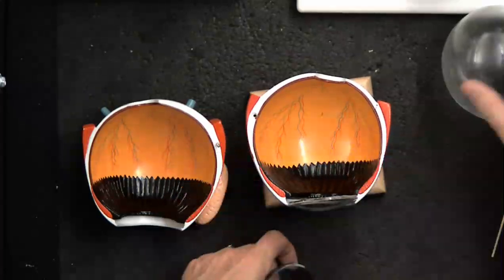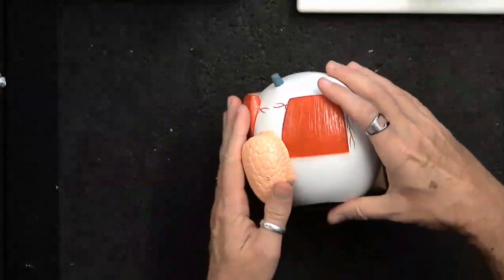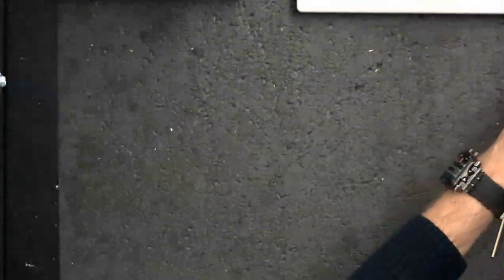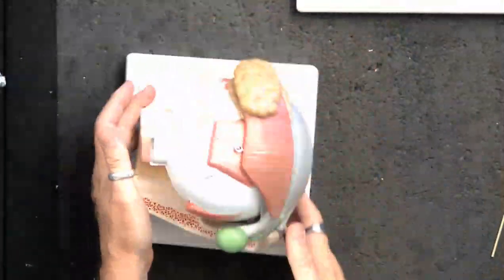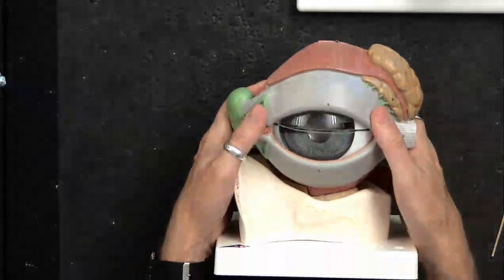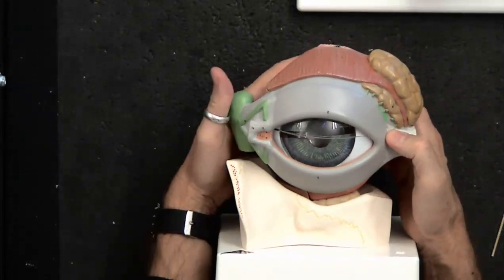Okay, so that is what this model looks like in terms of structures of the eye. Now, we'll just review that in terms of other models. So for instance, this one, it's kind of a cool one as it tends to fall apart as I'm rotating it. What we see here is we can see some of the accessory structures of the eye, right?